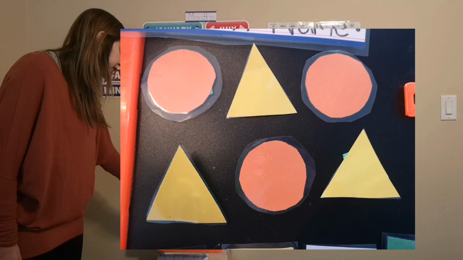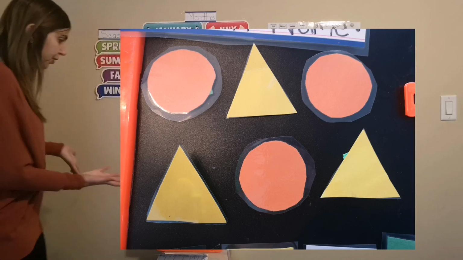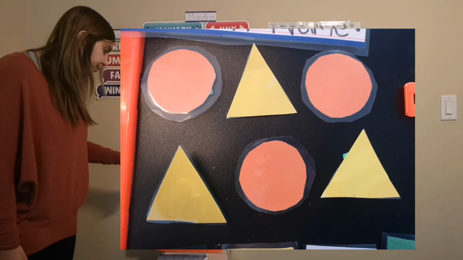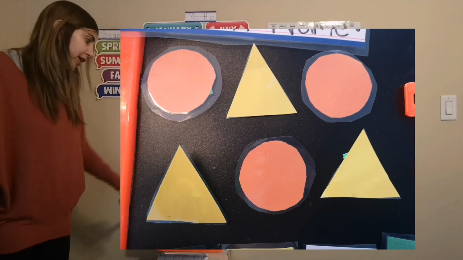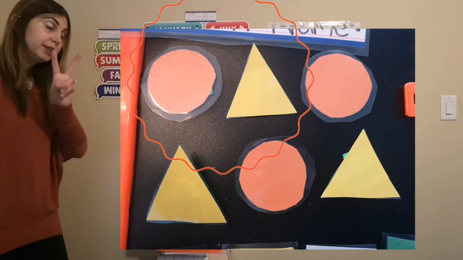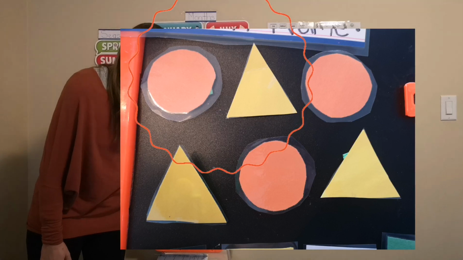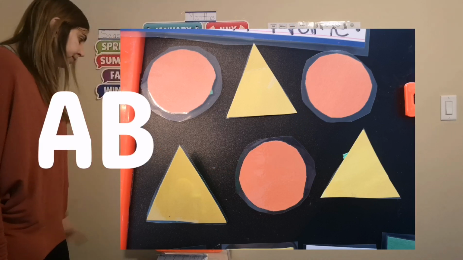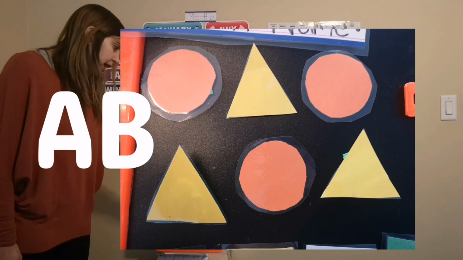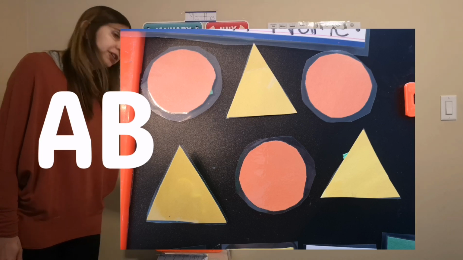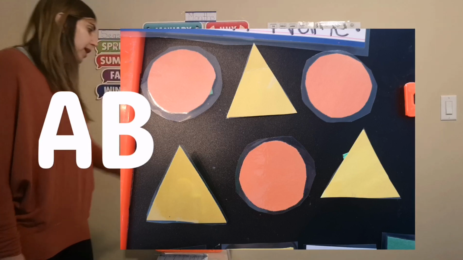Orange, yellow, orange, yellow, orange, yellow. How many different things are there in this first pattern? There's an orange and a yellow. Either you could say circle or triangle. There's only two different things. So that is called an AB pattern, right? So you have orange, yellow, orange, yellow, orange, yellow, and you know the orange is going to repeat next, right?